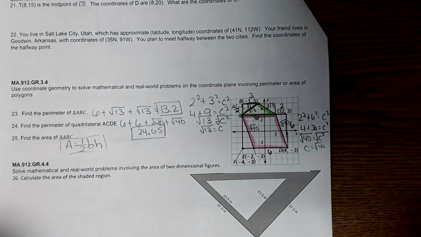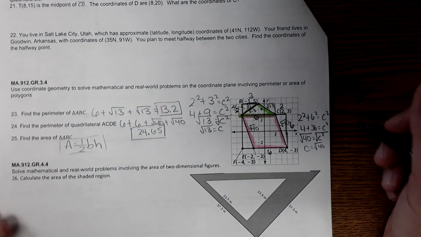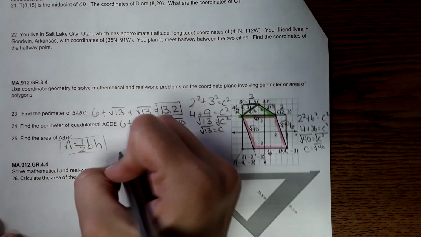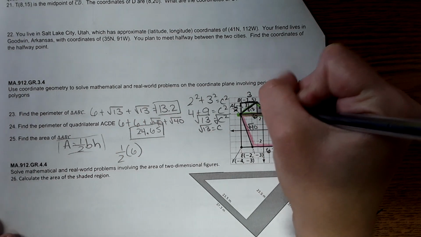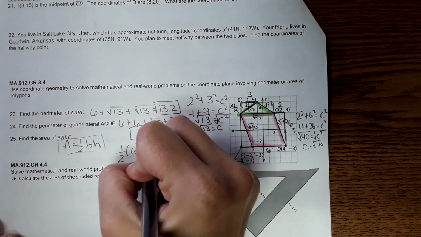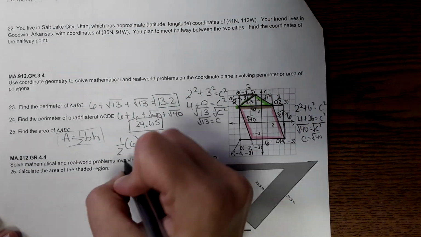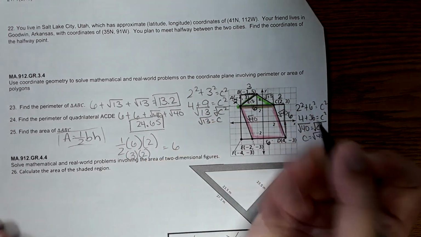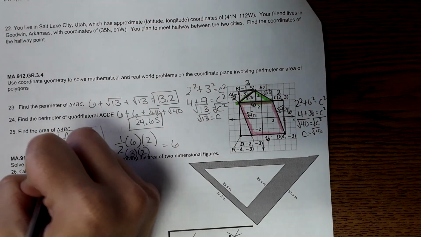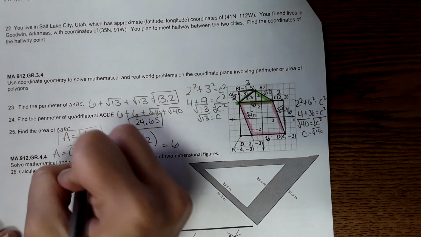1/2 base times height. So the base of this triangle is 6, so 1/2 times 6. The height of this triangle, that's perpendicular height, is 2 units. And then we can solve. 1/2 of 6 is 3. 3 times 2 is 6. So area is 6 units squared.